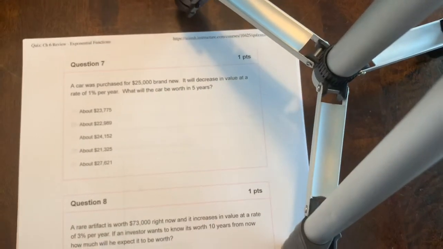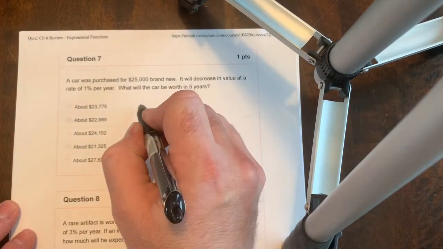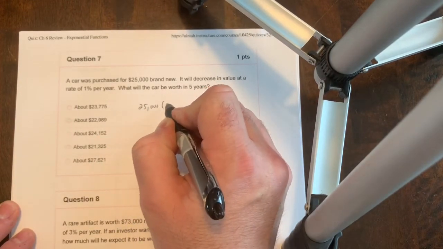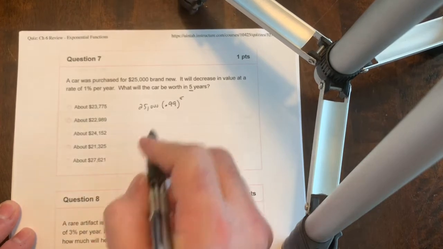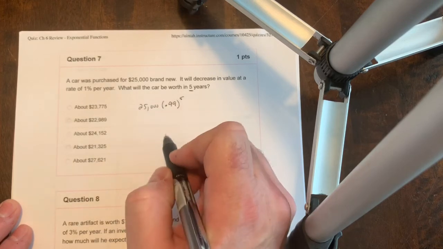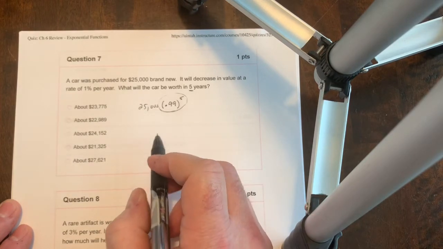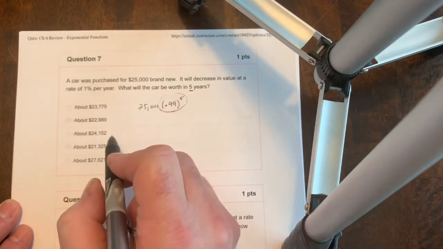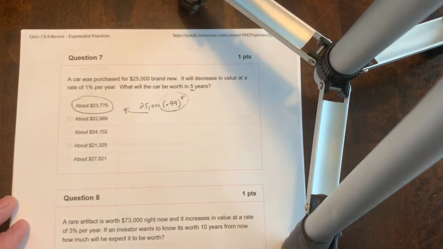Number 7. Now they're saying, let's go ahead and figure it out. In this case, we are decreasing in value, so 25,000 is our initial amount. We're decreasing by 1%, so we're going to use 0.99, and we want to know in 5 years' time. So we're going to go ahead and punch that in our calculator. We want 0.99 raised to the 5th power times 25,000. Make sure you do the exponent first, then multiply by 25,000. And when you do that, you should come up with 23,775. That's what that'll translate to, okay?